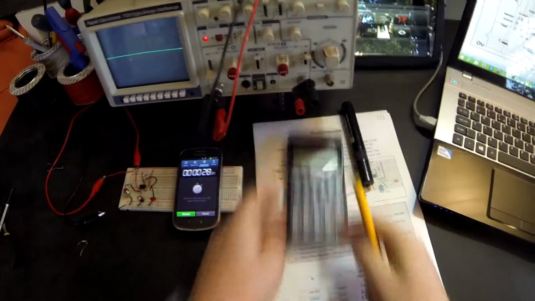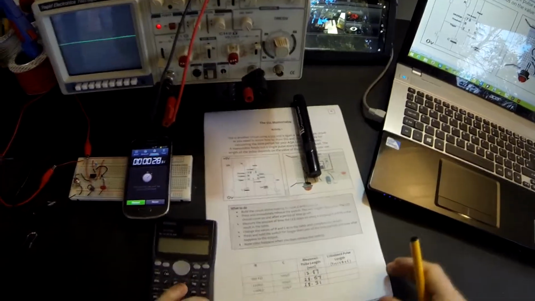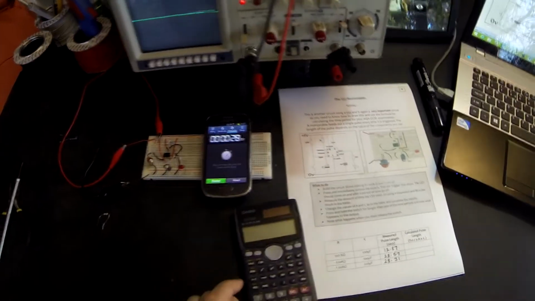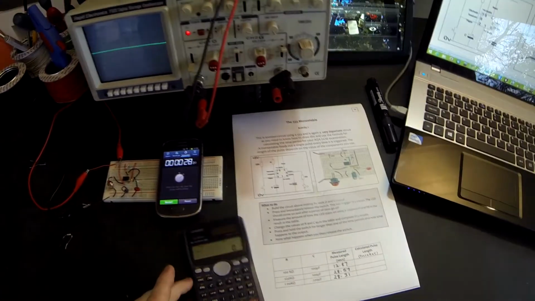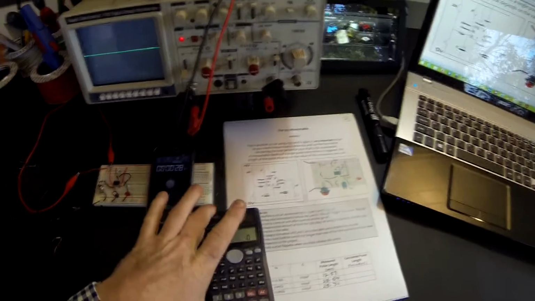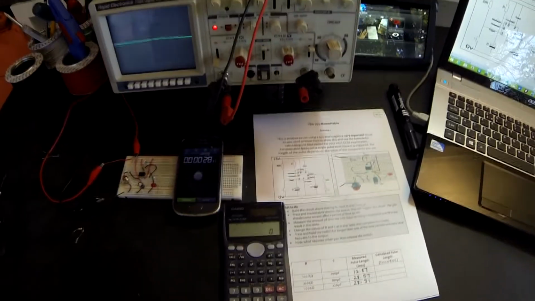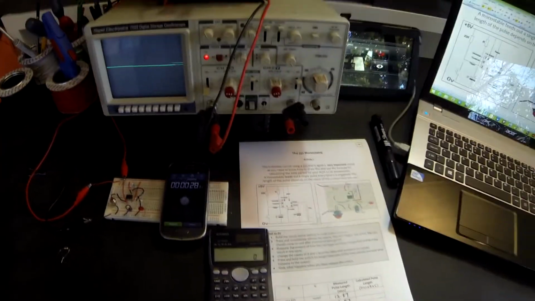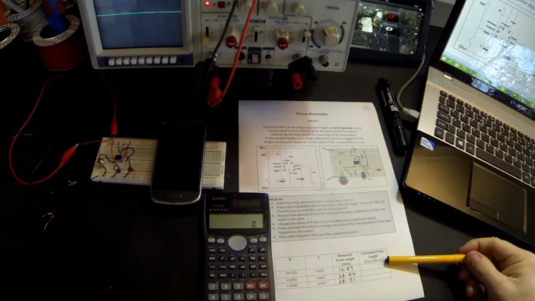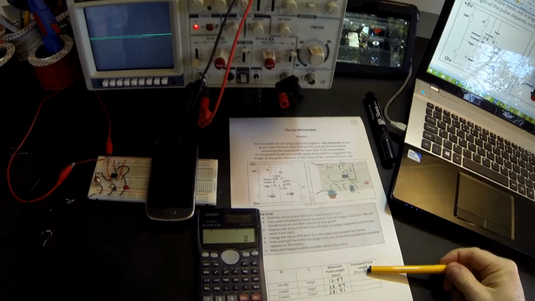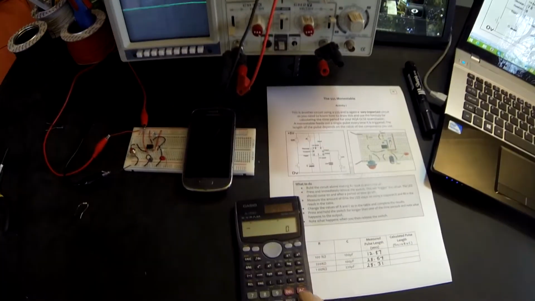Okay, let's go back to our calculator, and as with everything with our 555, there are calculations that you could make. So in other words, if we wanted to design a monostable that had a pulse length of a certain amount of time, we can use the formula 1.1 times the value of the resistor times the value of the capacitor to do that. But what we're doing, we're just checking against our predetermined values.